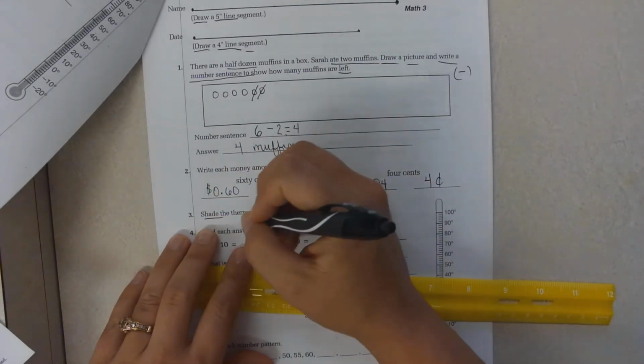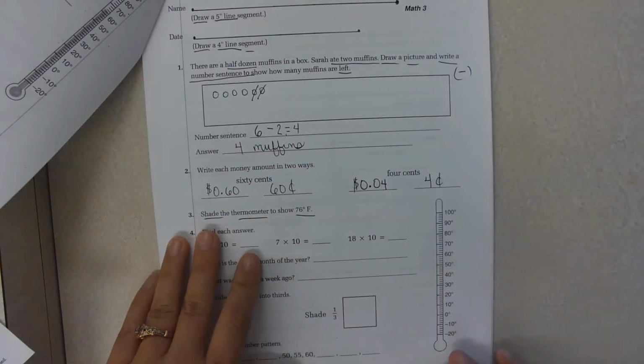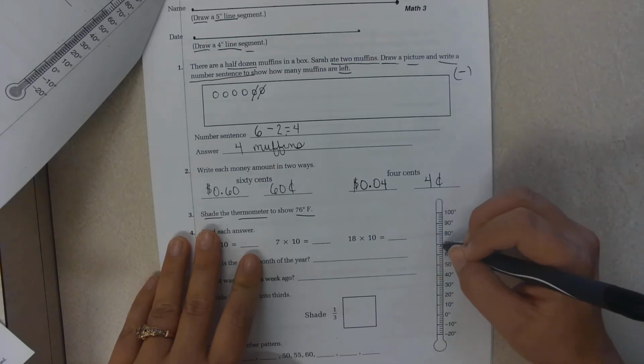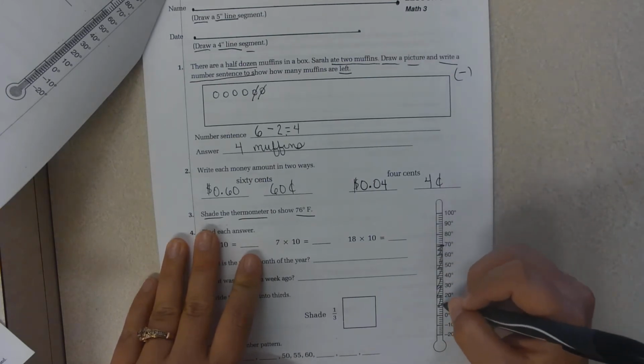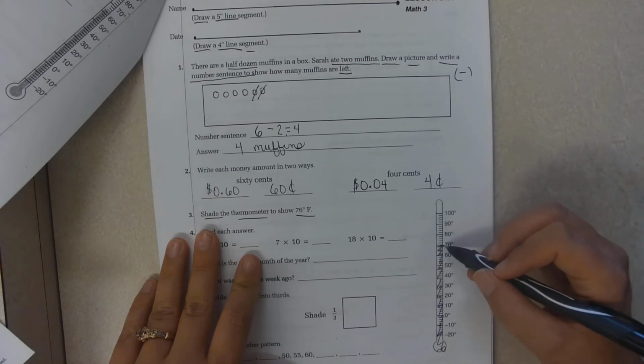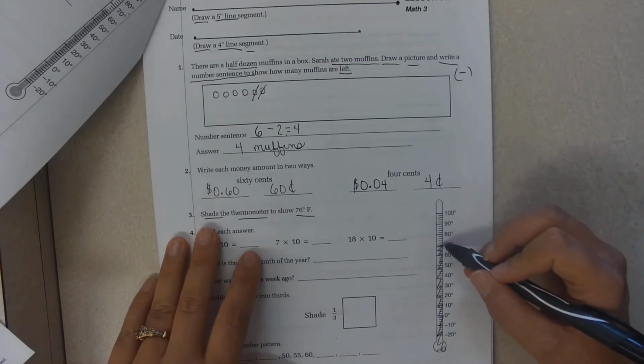Shade the thermometer at 76 degrees Fahrenheit. So here's 70, so I'm not going to go anything below it. And then I'm going to go to 6. These count by 2s, so 2, 4, 6.